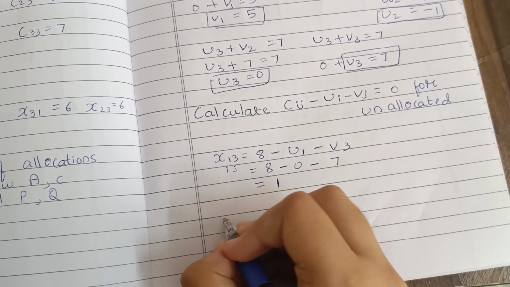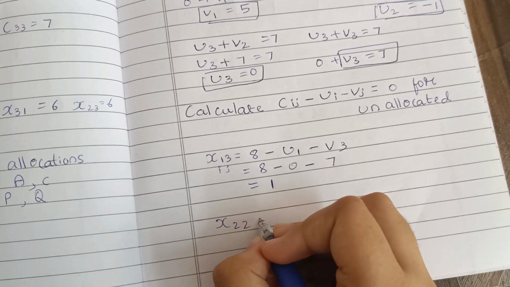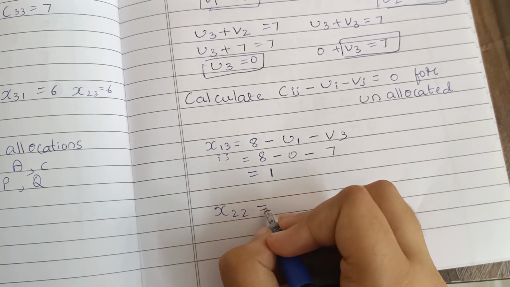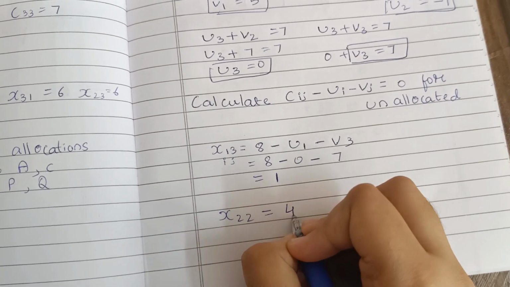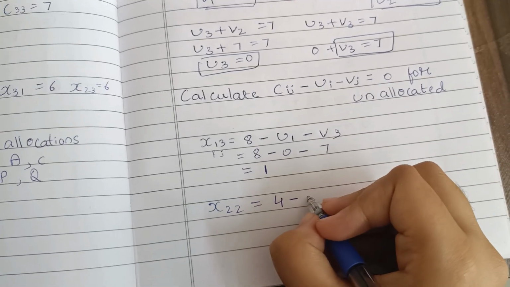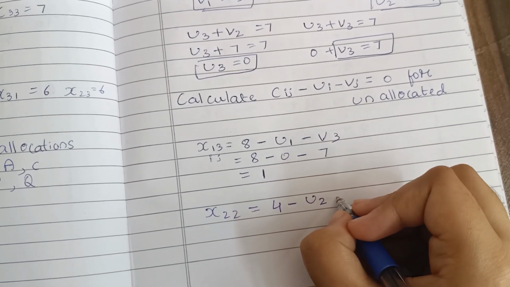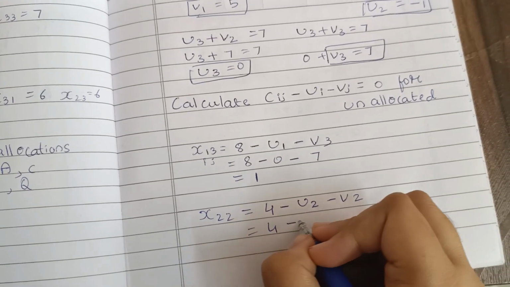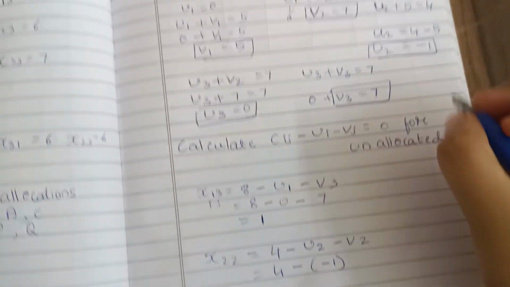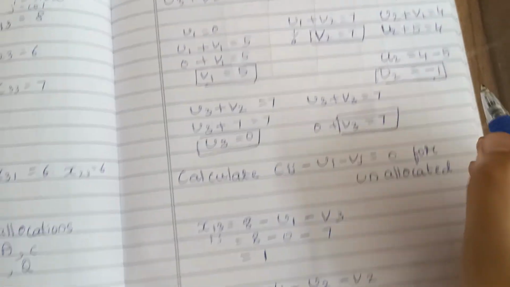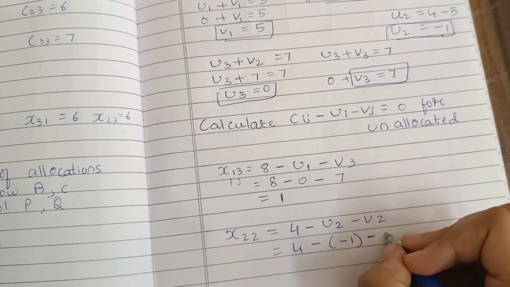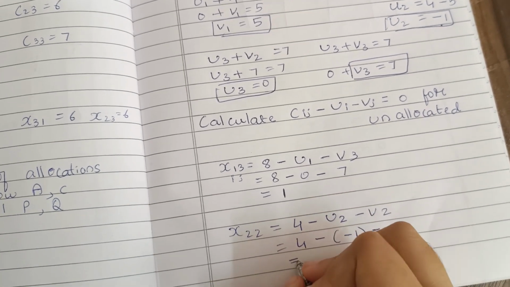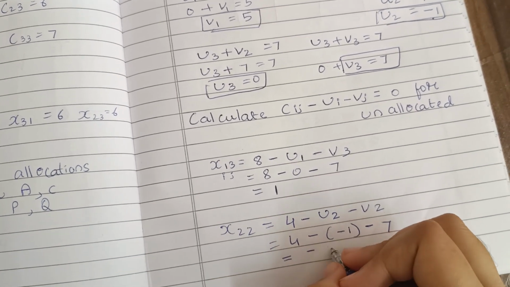Next, x22 is unallocated. So for x22 we have 4 minus U2 minus V2, which is 4 minus of minus 1, U2 we got minus 1, minus V2 we got 7, which is equal to minus 2.